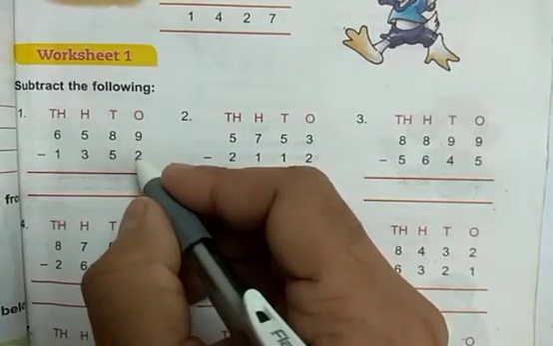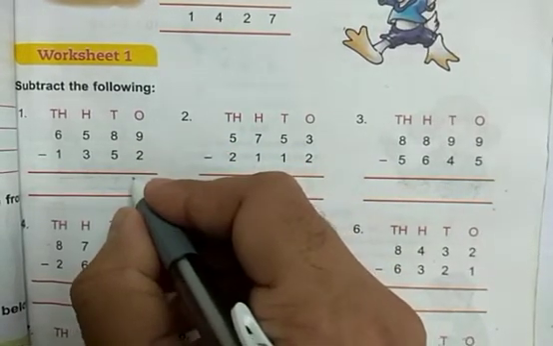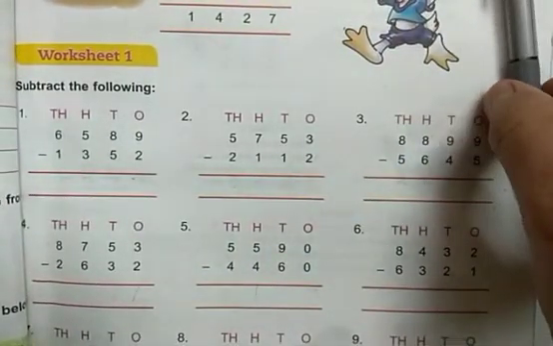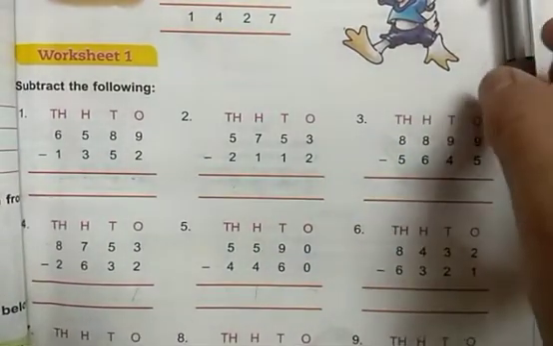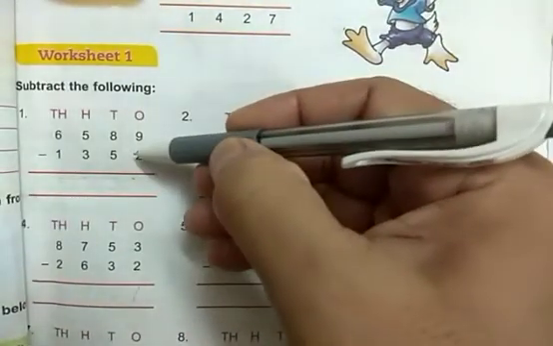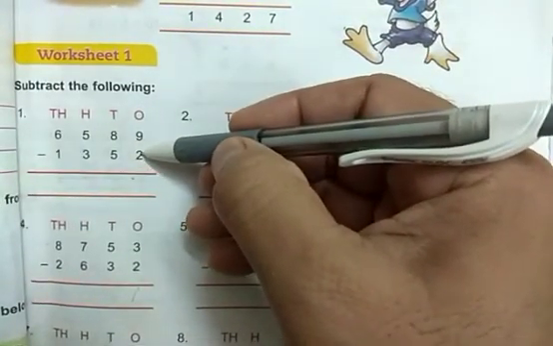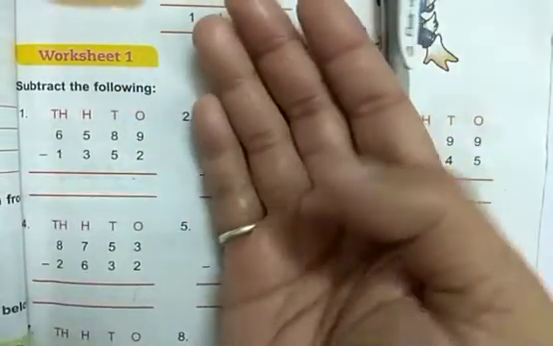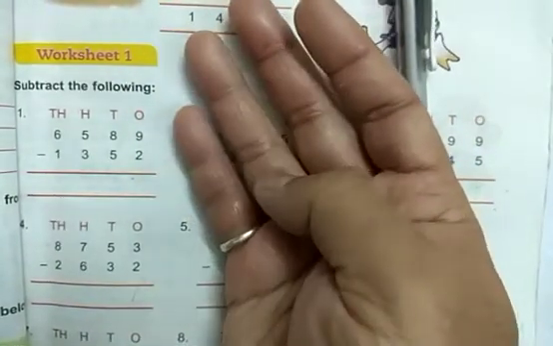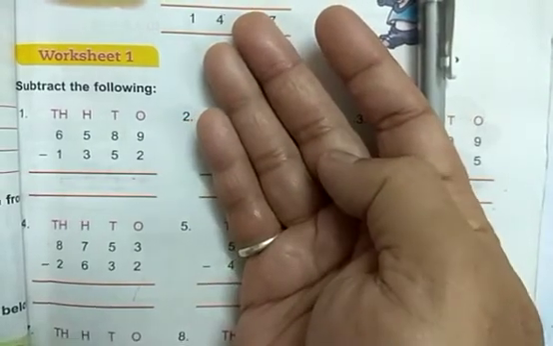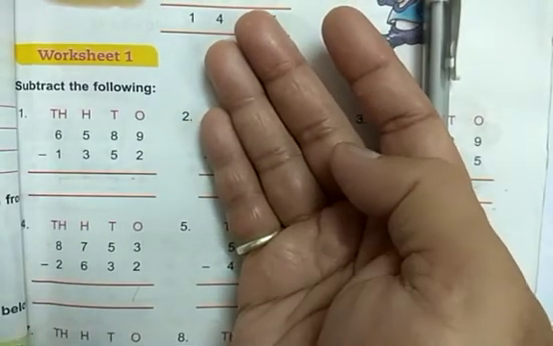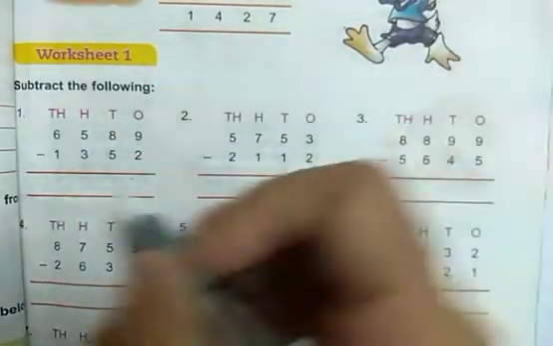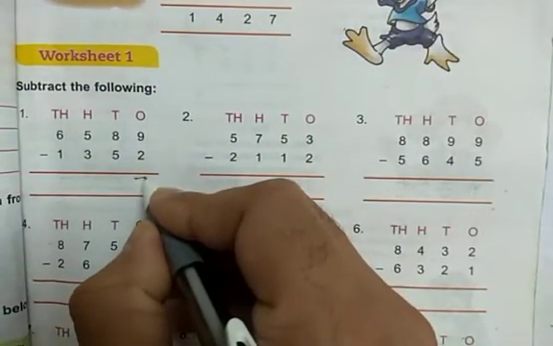9 minus 2 is 7. Yesterday also I told you how to subtract, how to count the numbers. You have to keep in mind the smaller digit, that is 2, and then start counting till 9. So 2 is in mind. So 3, 4, 5, 6, 7, 8, 9. So count the numbers: 1, 2, 3, 4, 5, 6, 7. So this is our answer, 7.